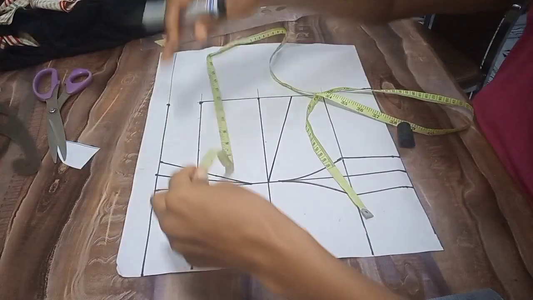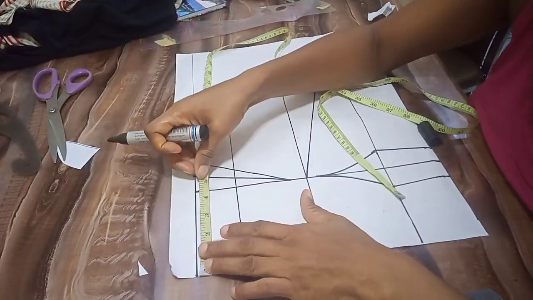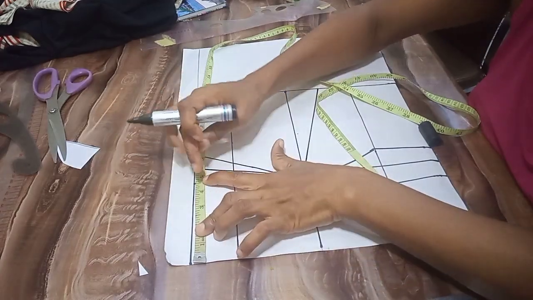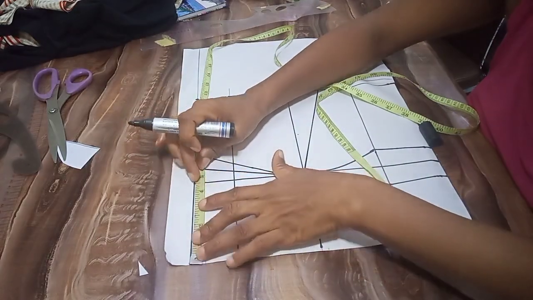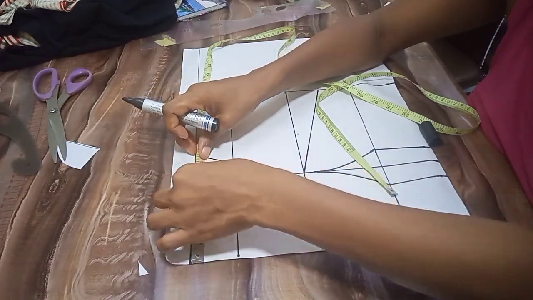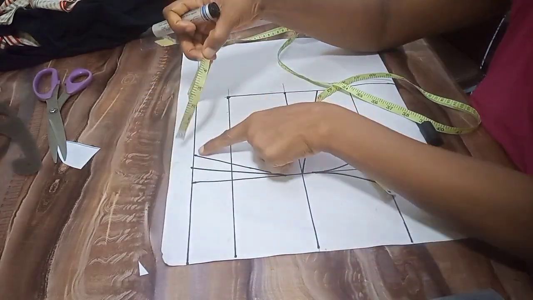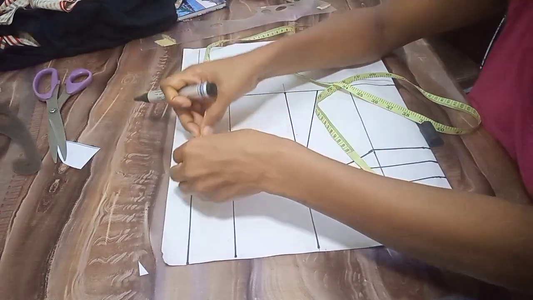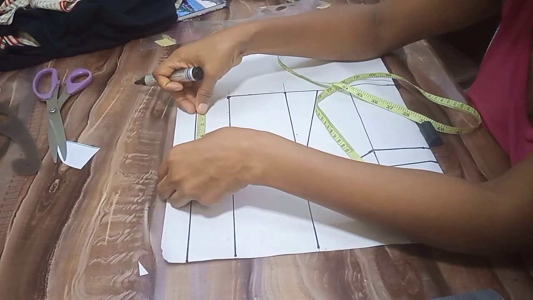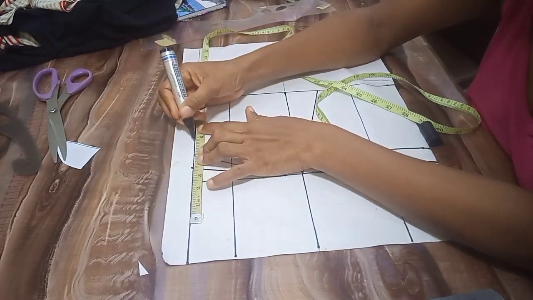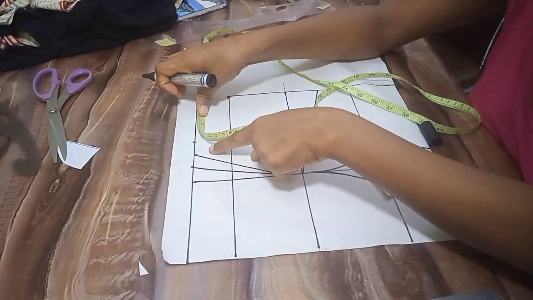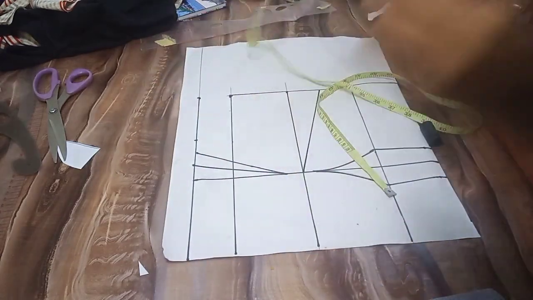So we're going to take that measurement now. From the center front here, we're going to measure to where we have our dart leg, the first dart leg. We have 4.5 there. So we're going to take that, move to the next dart, that's the last dart line. We'll place the measurement there and continue with our measurements until we have our 5.5. So this is where our 5.5 is. Remember that I did not include these darts. So that is it.